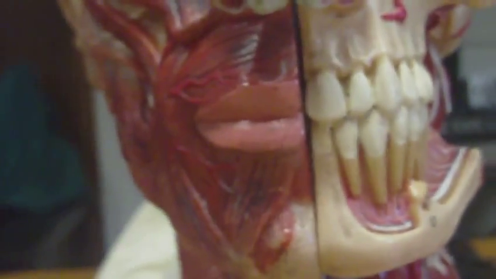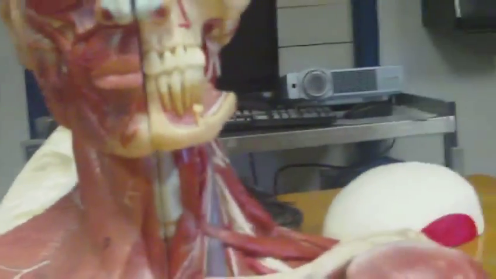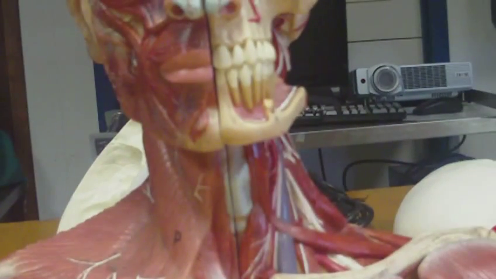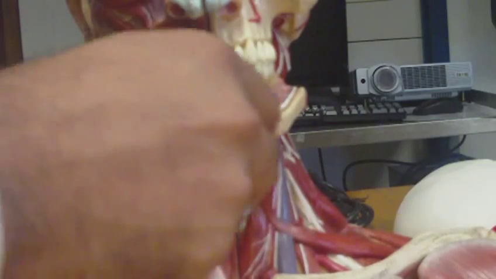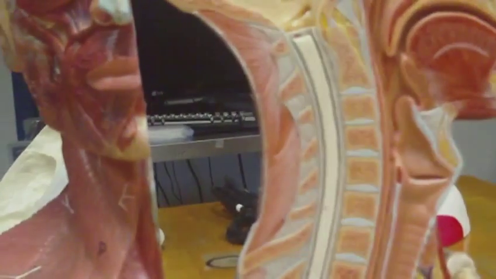Let's get into the very final portion of our head and neck muscle anatomy, which is dealing with the muscles that move the hyoid and the tongue. And for that, we have to open our model to show you these structures as you see here.